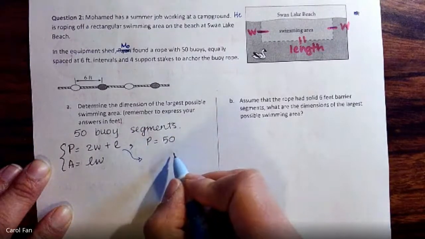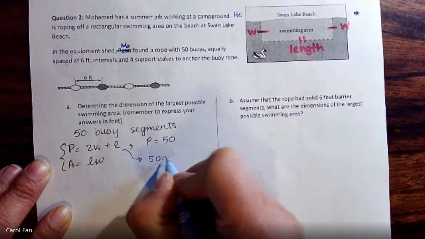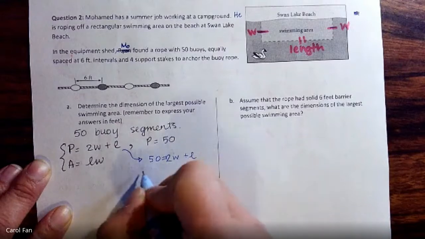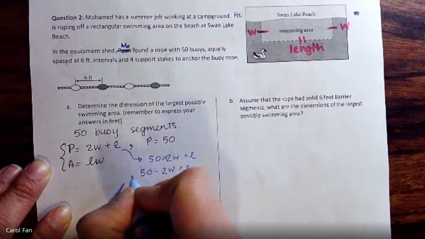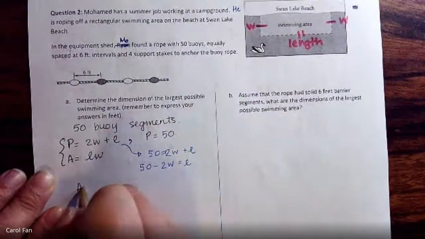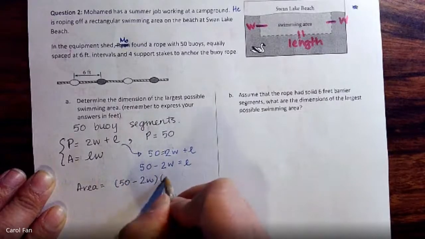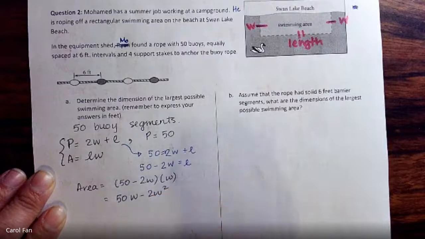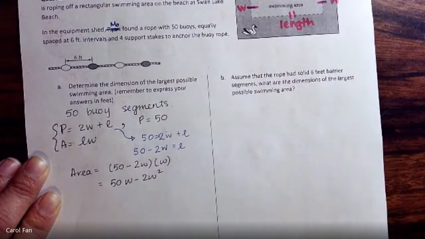So we are going to first take our perimeter equation, simplify it into one statement. So 50 is equal to 2W plus L. Let's rewrite this. So I have 50 minus 2W is equal to L. And now I'm going to substitute it into my area equation to optimize. So area is equal to 50 minus 2W times W. When I expand it, I have 50W minus 2W squared. So we have this area, and I'm going to optimize it by using Desmos.